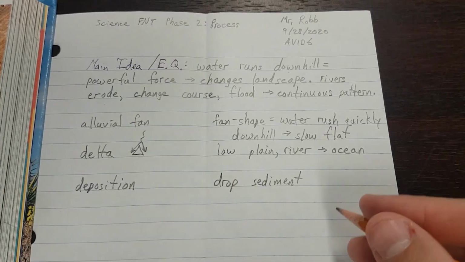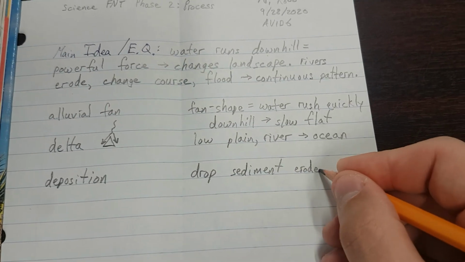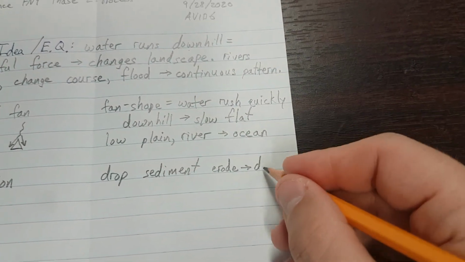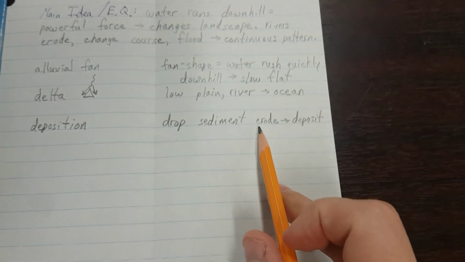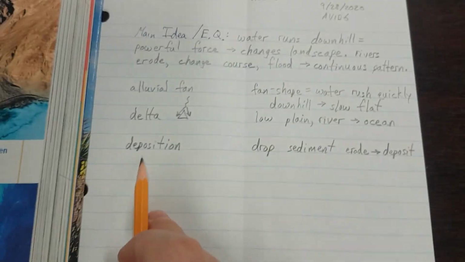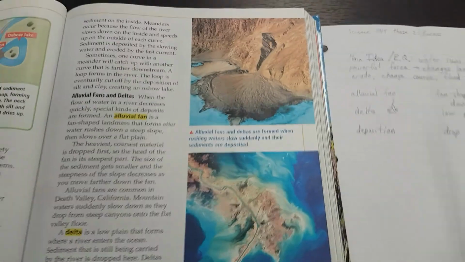Erode carries it away, so let's put erode. And then when it finds its home and it gets deposited, that's deposition. So erode, arrow, deposit. Sediment gets eroded, and then it finds a home, and that's where it is deposited, or deposition happens. Okay, next word.